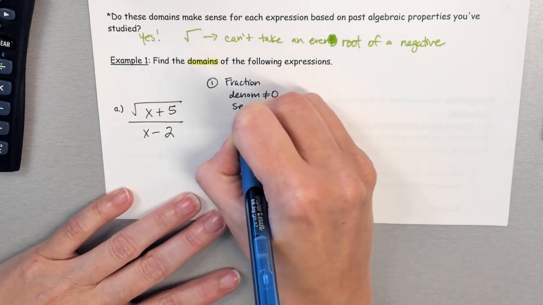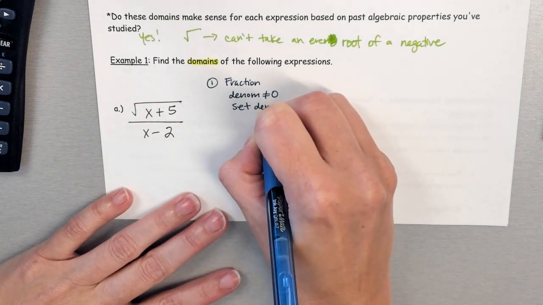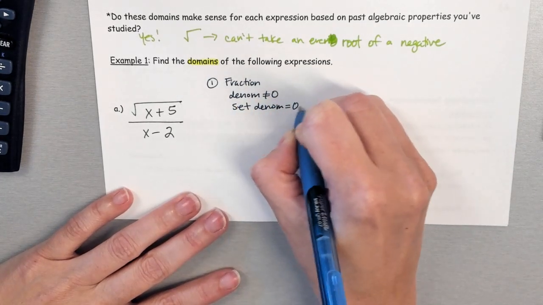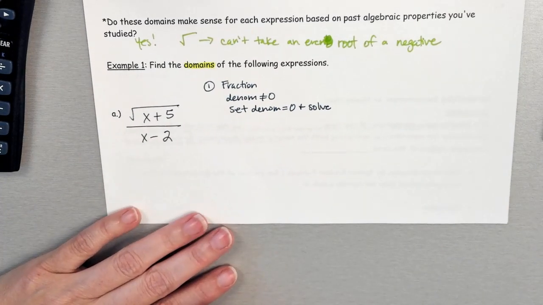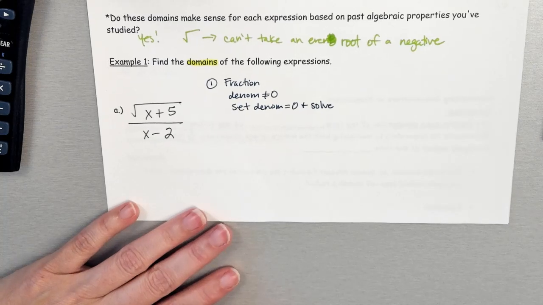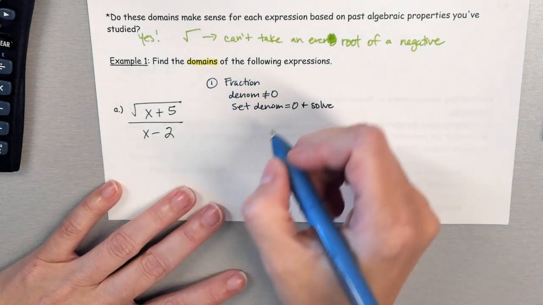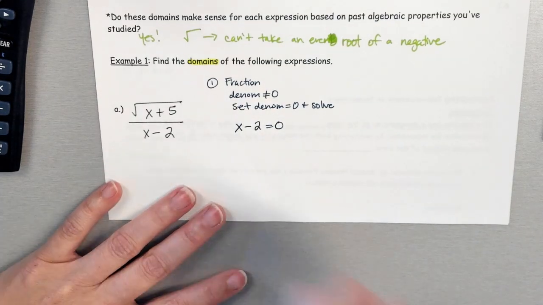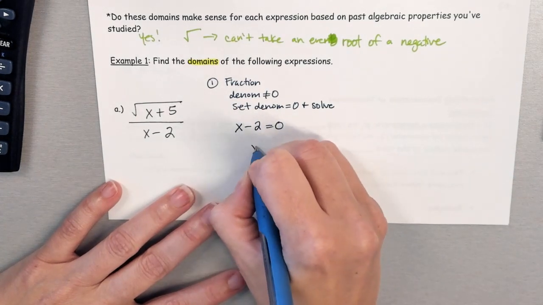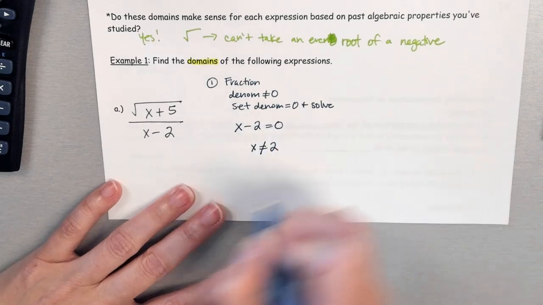So if you have a fraction, you know that the denominator can't be 0. So you have to set the denominator equal to 0 and solve. Okay, so to find where the limitation is, we're going to take the denominator, x minus 2, set it equal to 0. Obviously, we would add 2 to both sides, so x would not be able to be 2.